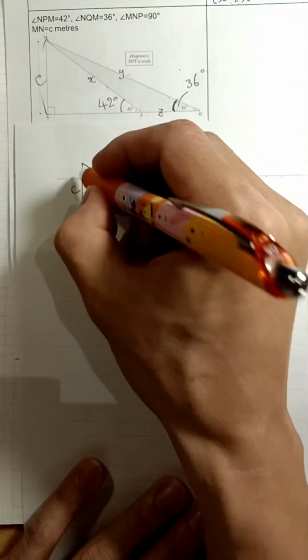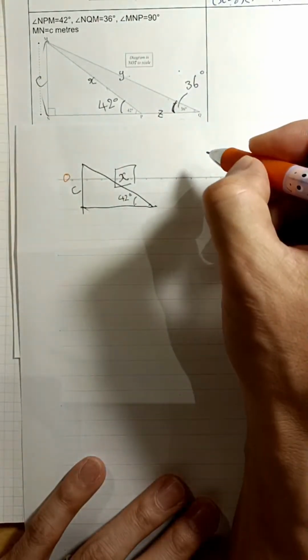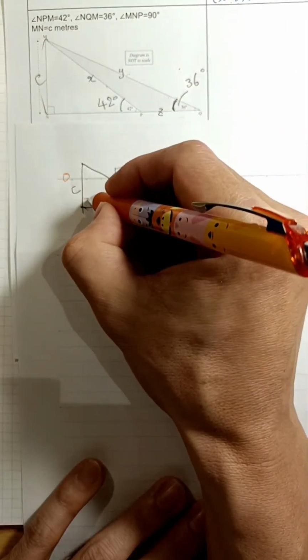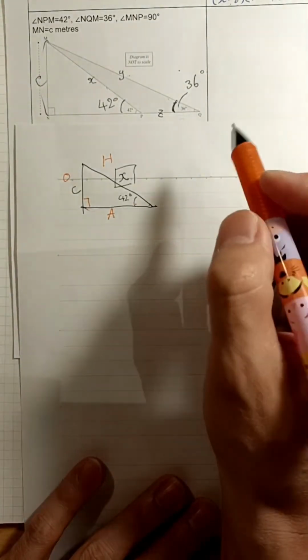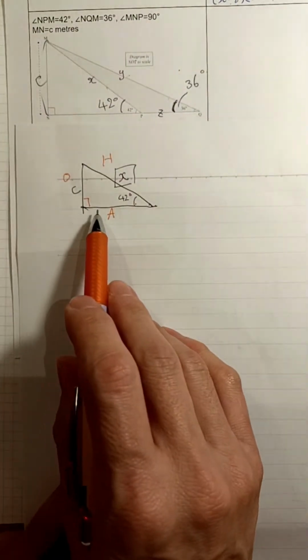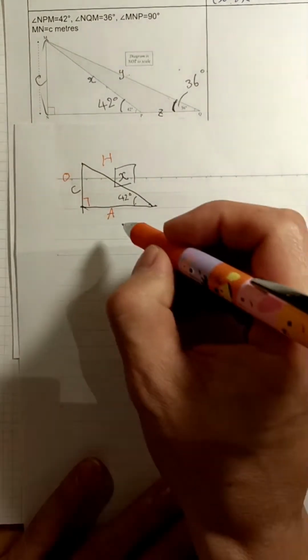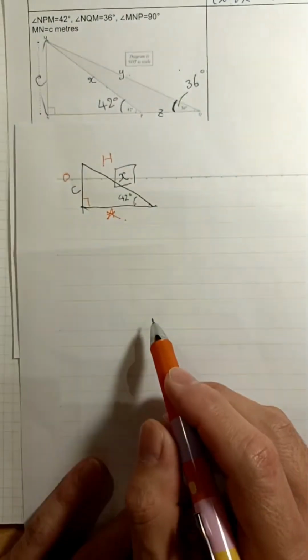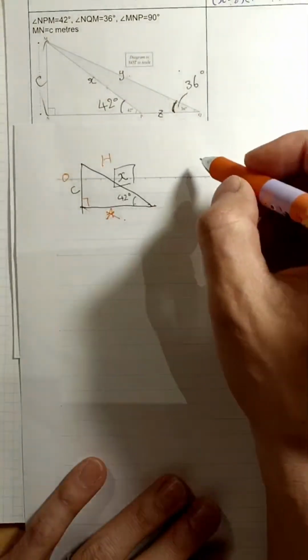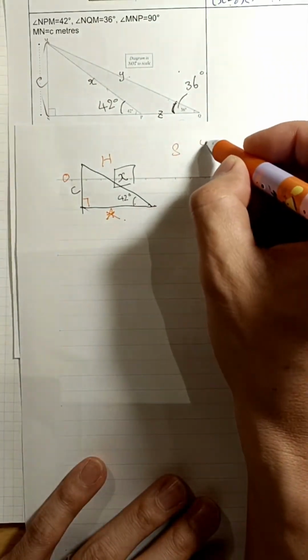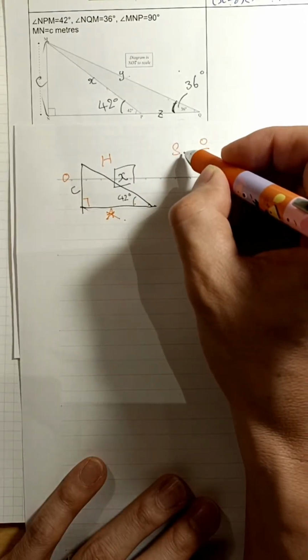Opposite to 42 is going to be here, O. The longest side is H, and then A. If we don't have any information on one side, you cross it out. So what we are using is SOH, which is sine.